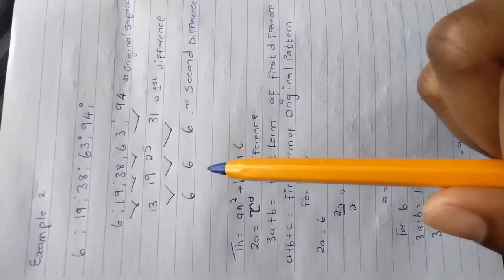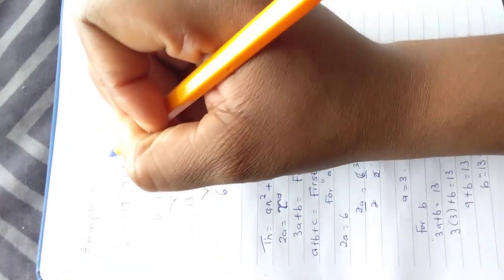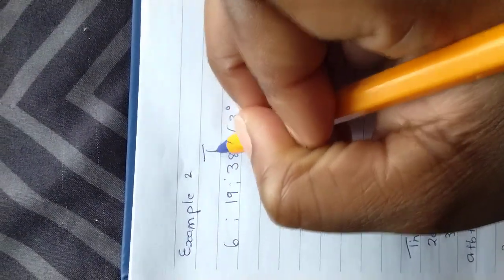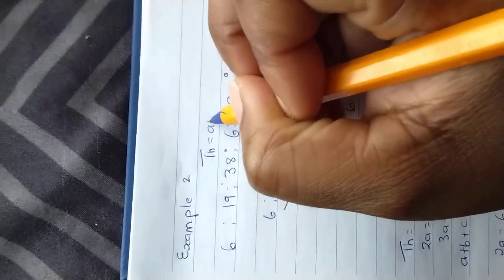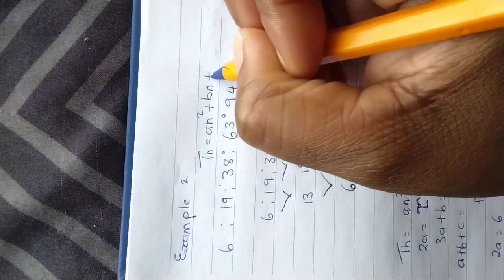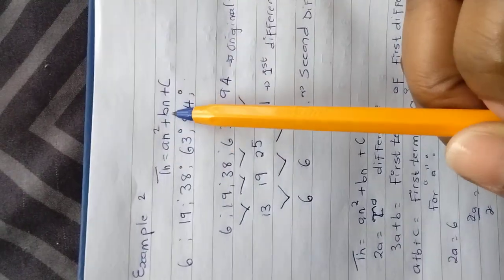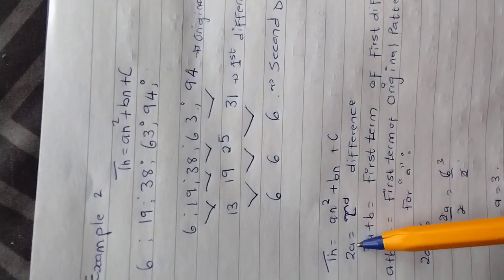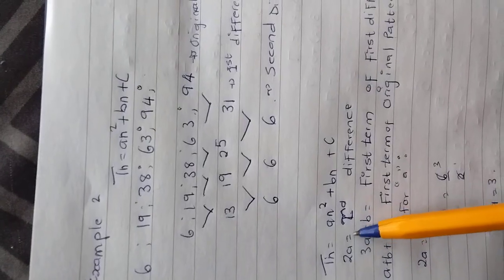So first things first, we have our formula, right? Our formula for a quadratic sequence is what? It's Tn equals an squared plus bn plus c. So we have to find what our a, b, and c are, right? As I've said before, 2a is equal to what?